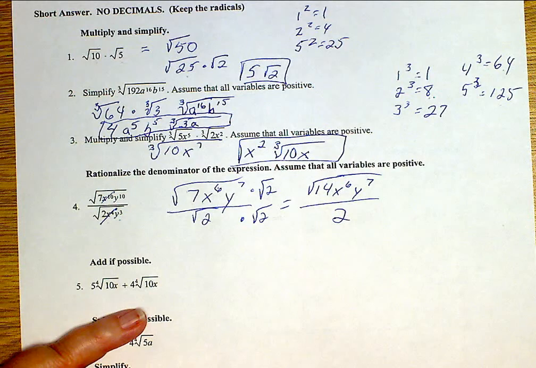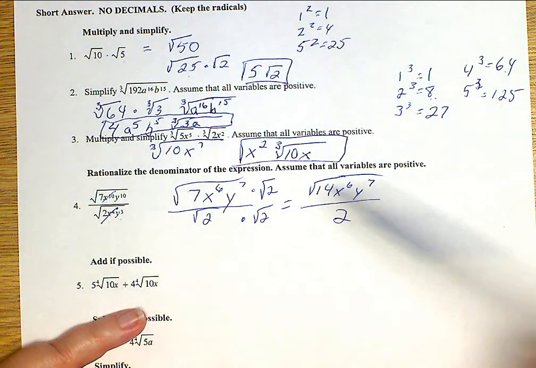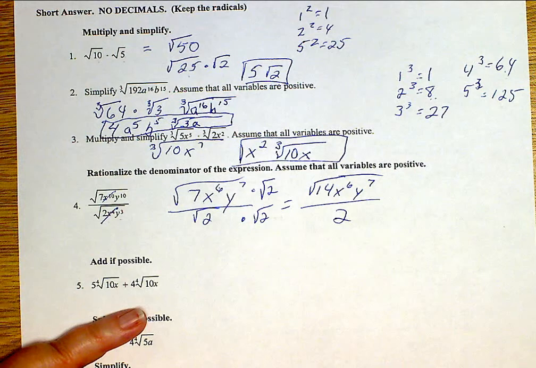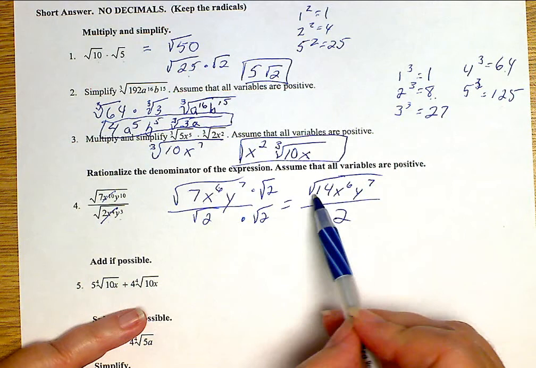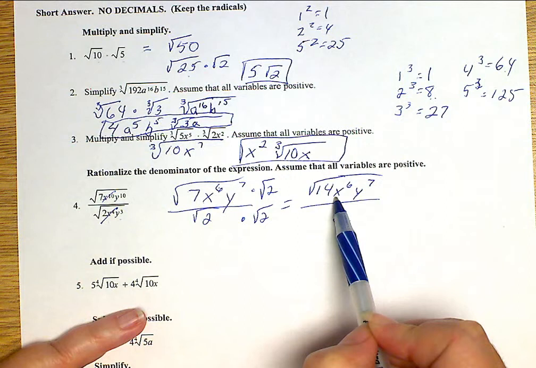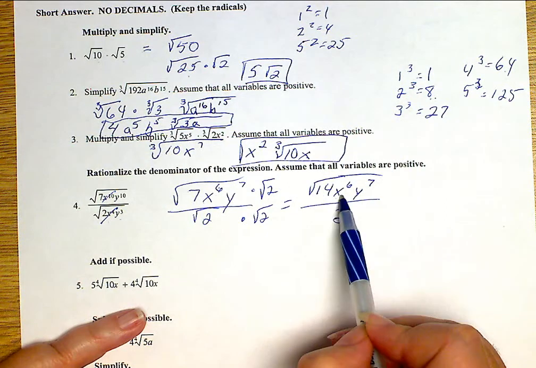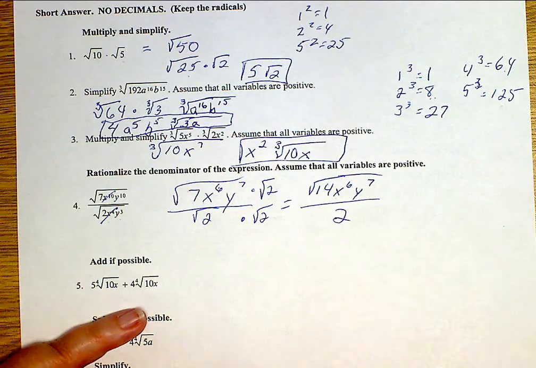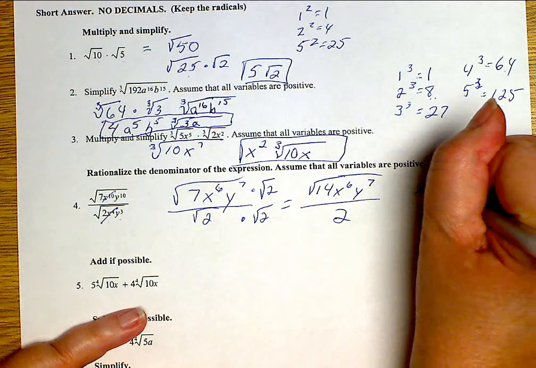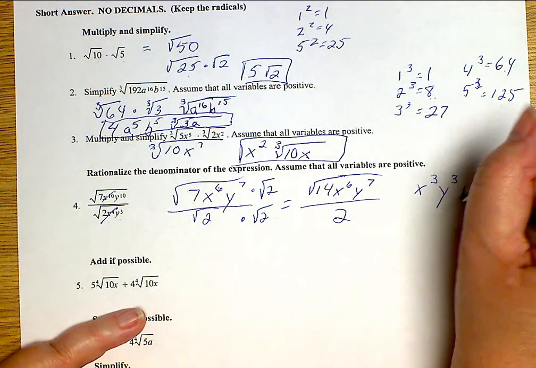One last thing we have to do is look to see, can we pull anything out? John, can we pull anything out? So we can't on the numbers. What about the x's? Yeah. How many? 2 has to come out at a time. You have 6 people in the room. How many groups could leave? 3. So we have x cubed. If we had 7 people, again, 3 groups could go. However, 1 would stay back.